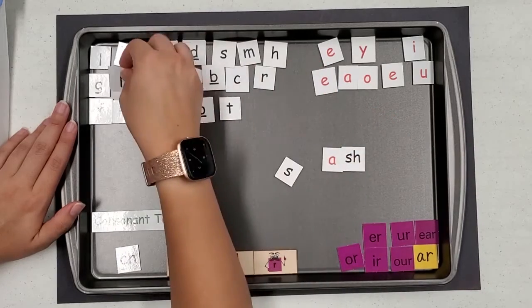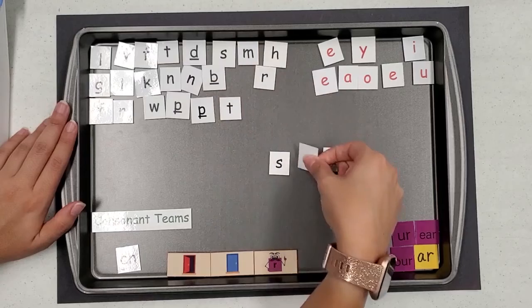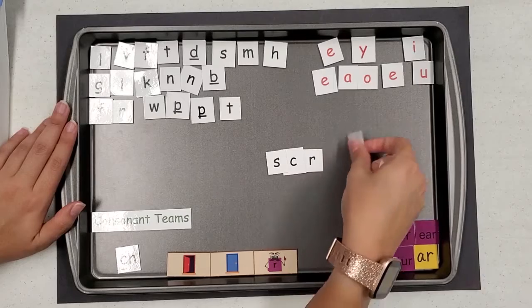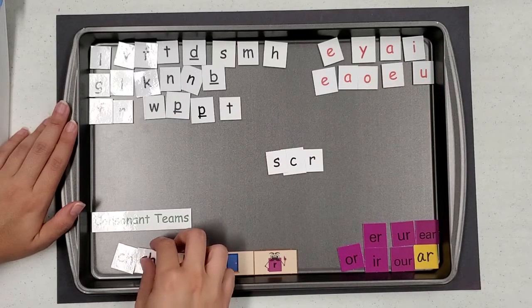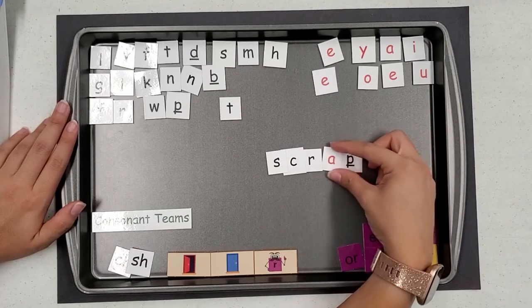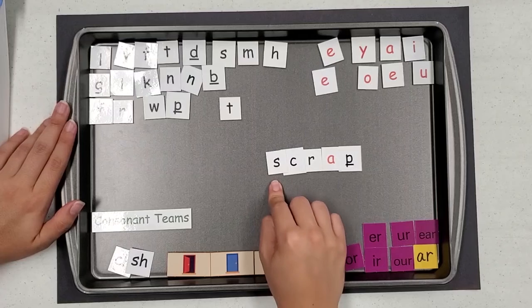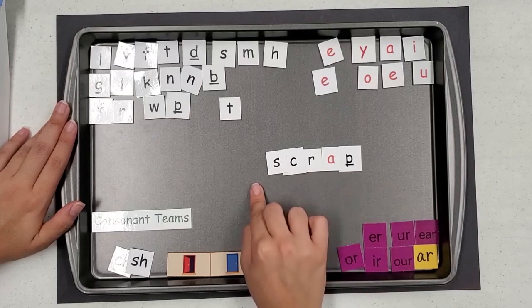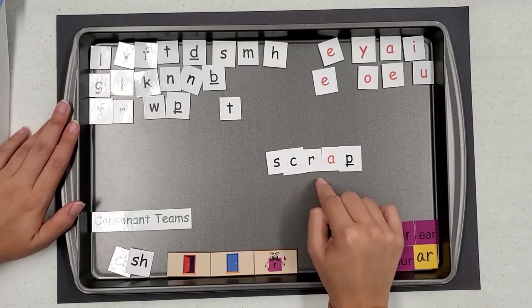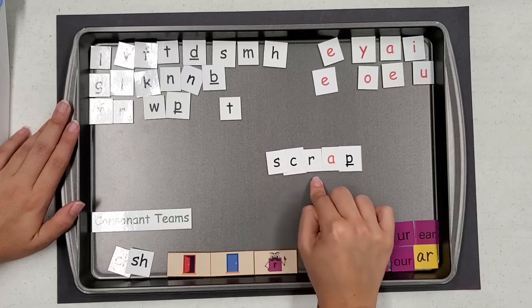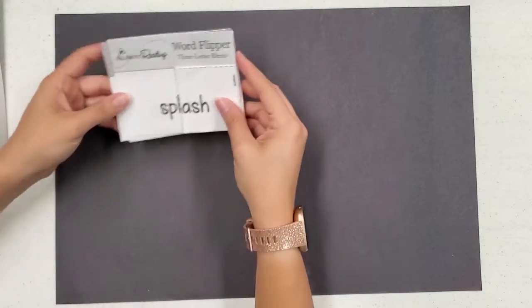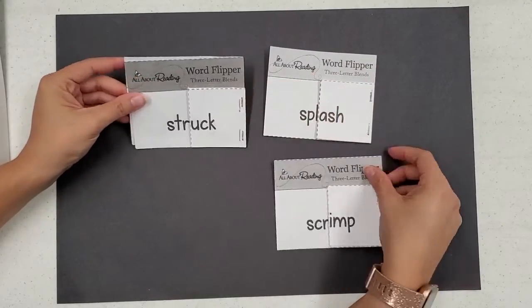Let's change it completely to... remember, say every sound separately, and then we blend it all together. Scrap, scrap. Great. Now for this next part, you are going to need your word flippers.